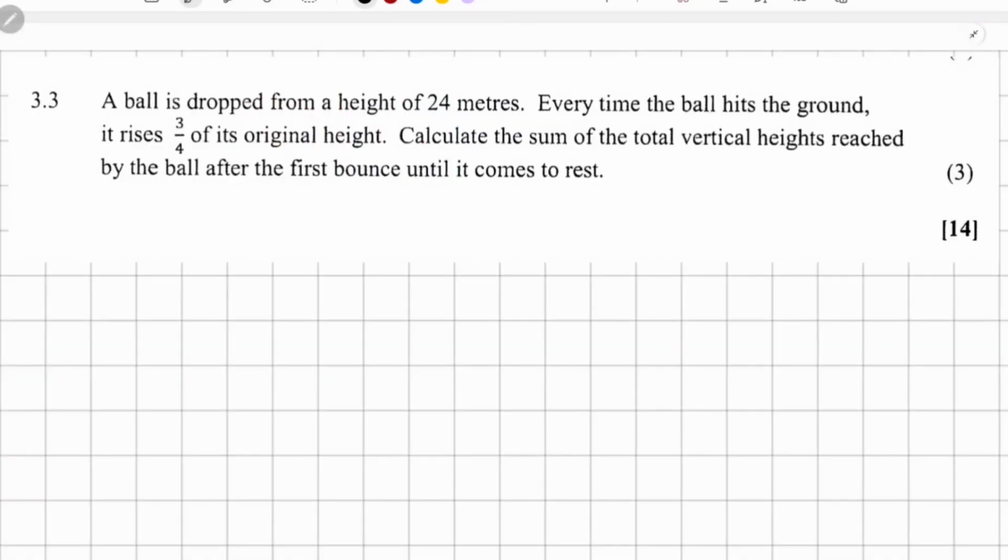Now, question 3.3, this is what we have. A ball is dropped from a height of 24 meters. Okay, so we have a ball being dropped from 24 meters. Every time the ball hits the ground, it rises 3 over 4 of its original height. So 3 over 4 of its original height, which of course is going to be this 24 meters. Okay, calculate the sum of the total vertical heights reached by the ball after the first bounce. So after the first bounce until it comes to rest. Okay, so let's understand this question.